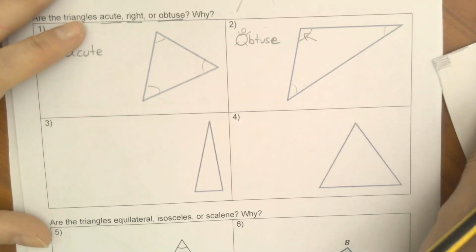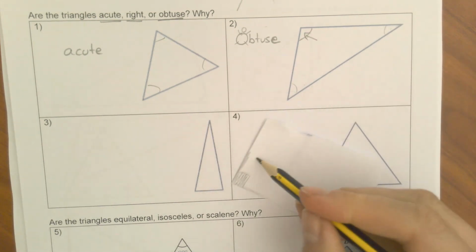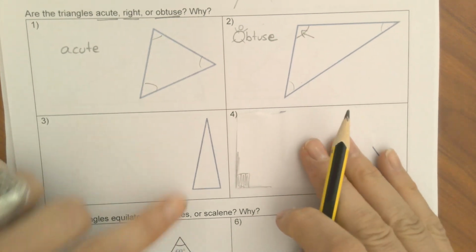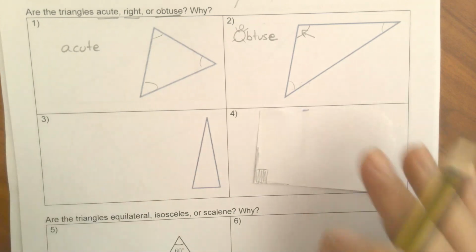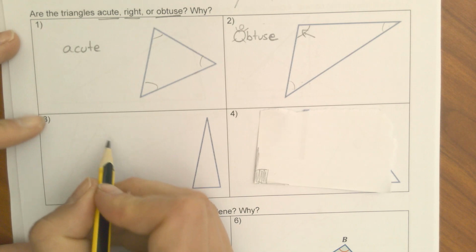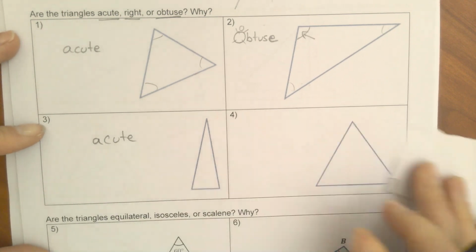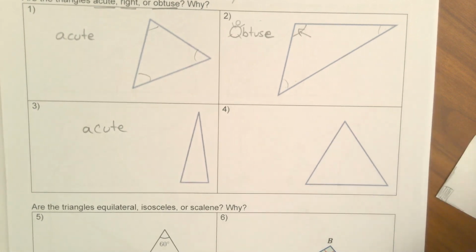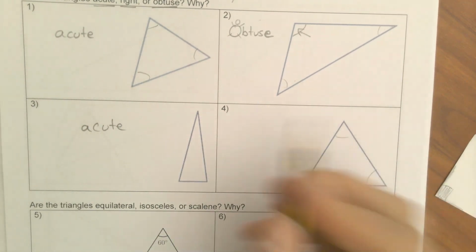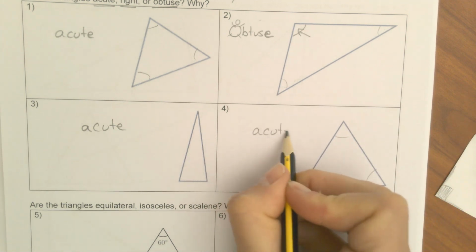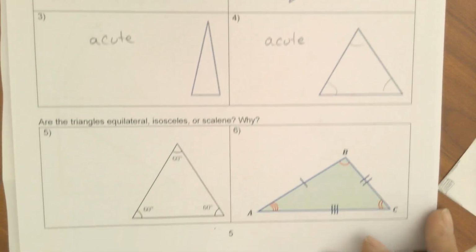If I look at this, are all the angles smaller than 90? Those are smaller than 90. That's smaller than 90. Then all the angles are small, little, tiny, like a cute baby, a cute triangle. If I look at these, they're all smaller than 90. So this one is also acute, like a little cute baby.